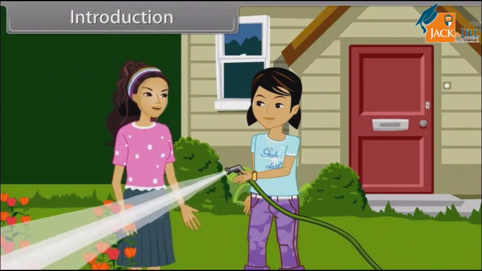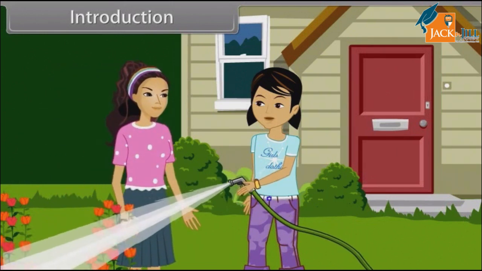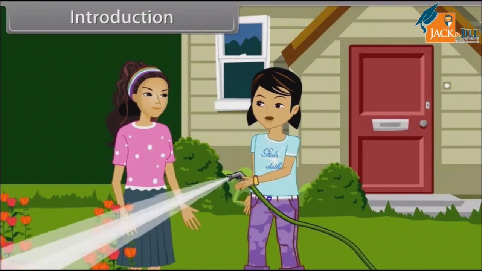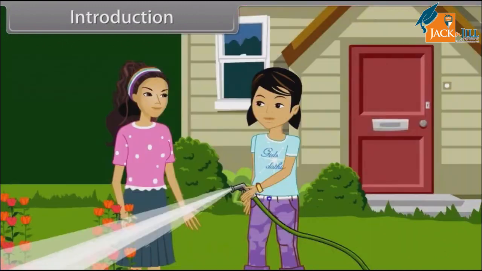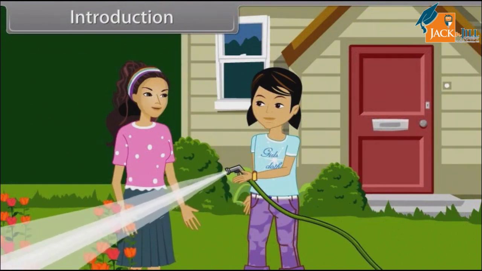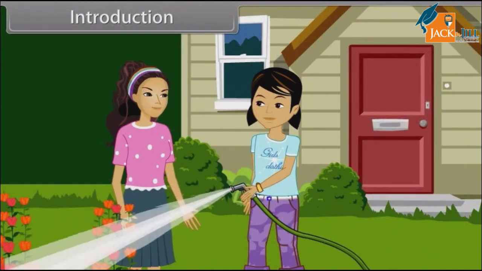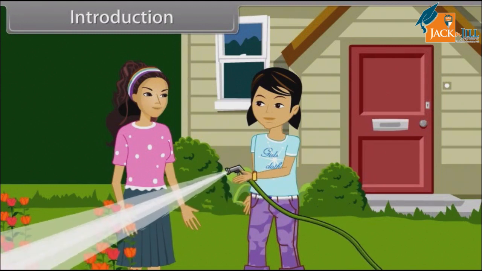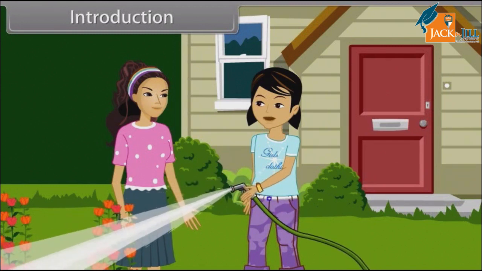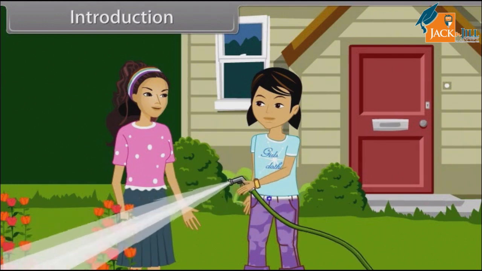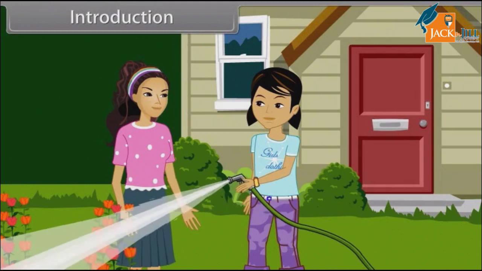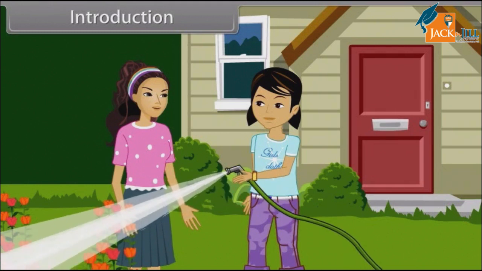What are you doing, dear? I'm watering the plants. I forgot to water them yesterday, and so they are appearing dry. You should know that plants are also living beings like us, and they also require food and water for their survival. But how do the plants get them? They absorb nutrients and water from soil by various mechanisms. We will learn about such mechanisms in this module.